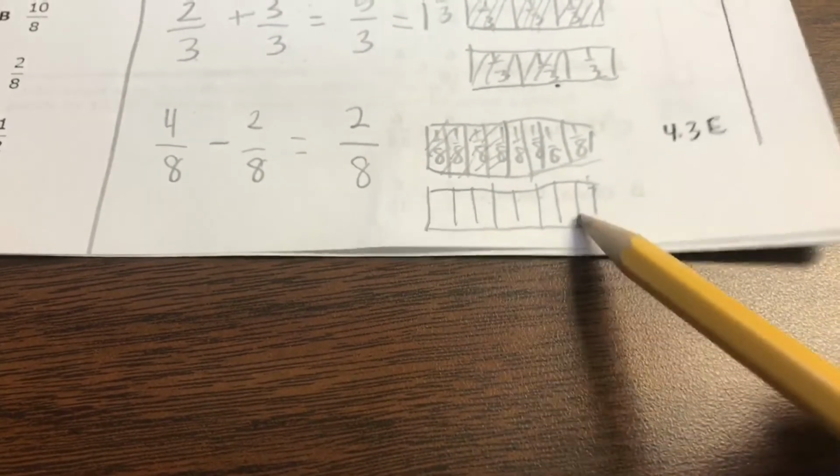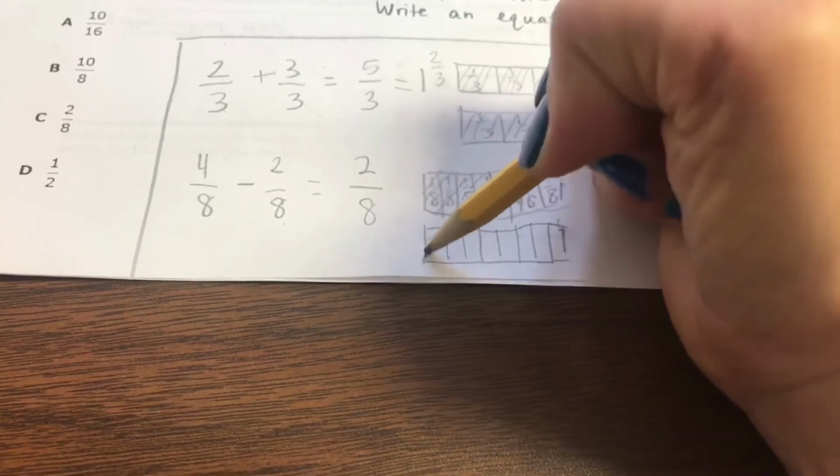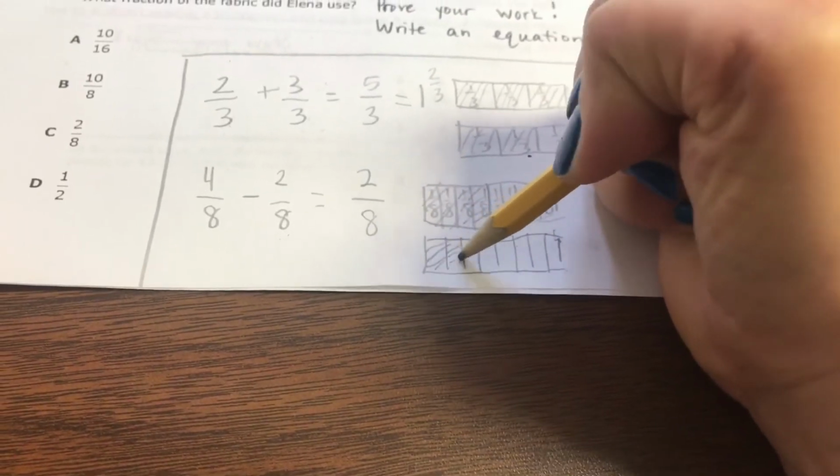Okay, for time purposes, I'm not going to label each one an eighth, but we need to know that each one of these represents an eighth. And I'm going to show that I'm taking away 2 of those eighths by shading in 2 of those eighths.